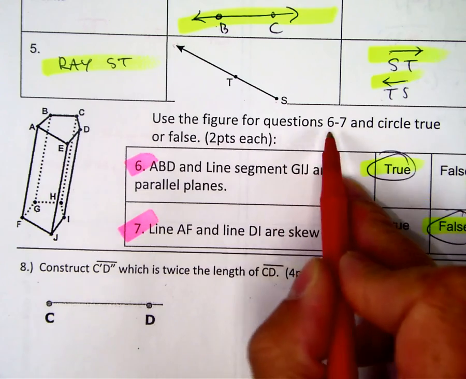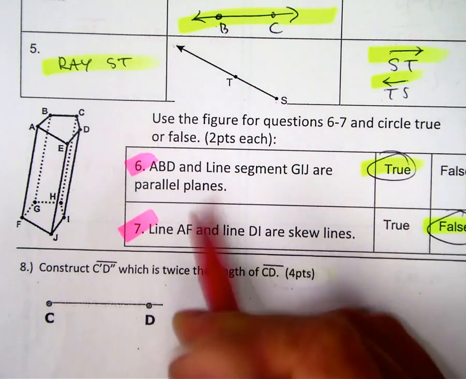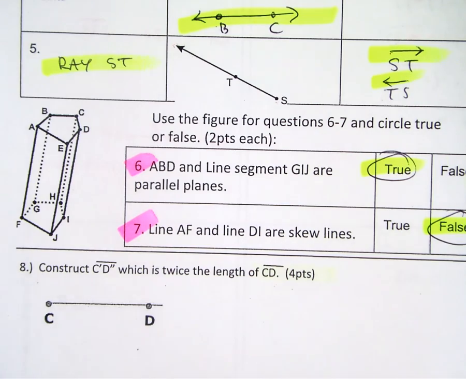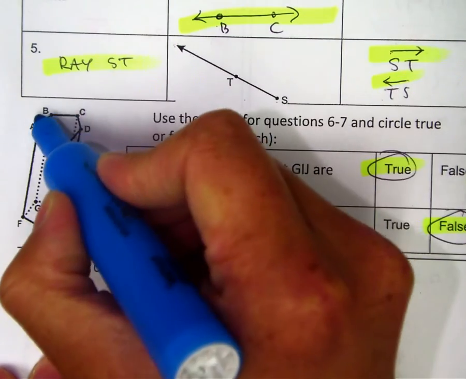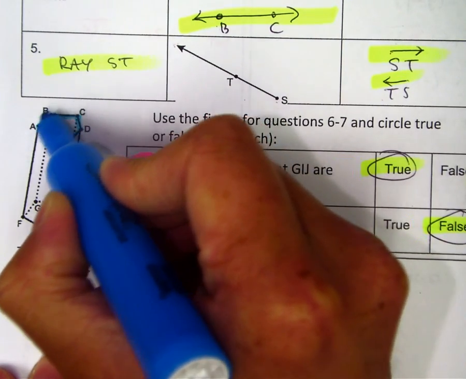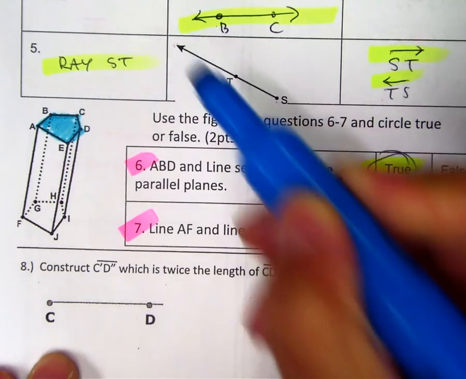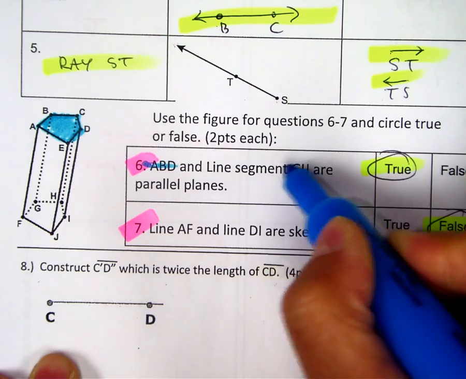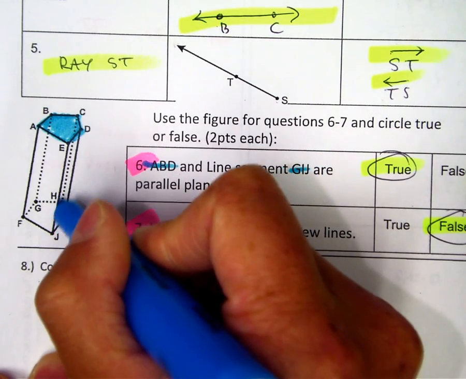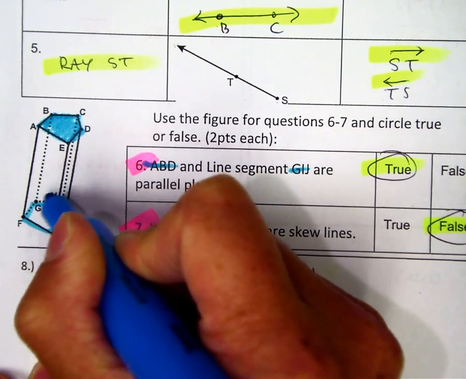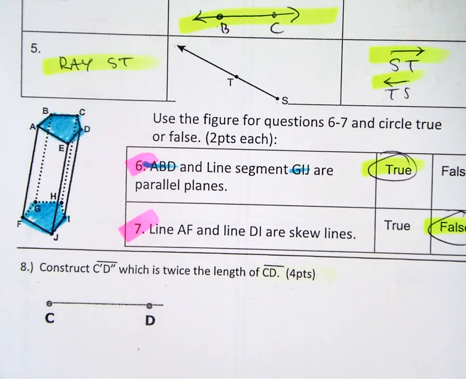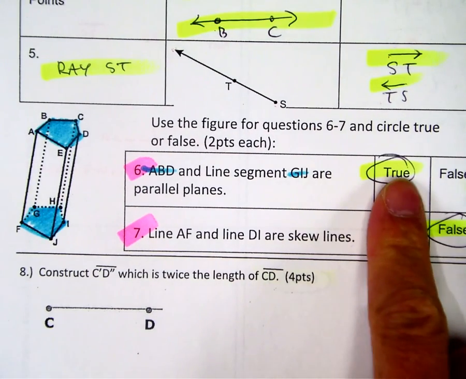Use the figure for questions 6 and 7 and circle true or false. A, B, D. So let's see if I can highlight that. A, B, D here is the top plane, blue, and so that's this one, and G, I, H. So you only need 3 points to form a plane, so this pentagon here. And notice it's the top and the bottom, therefore they are parallel, so the answer is true.